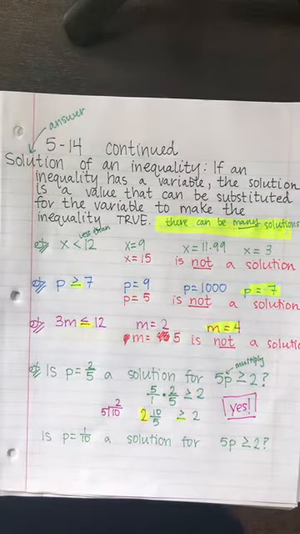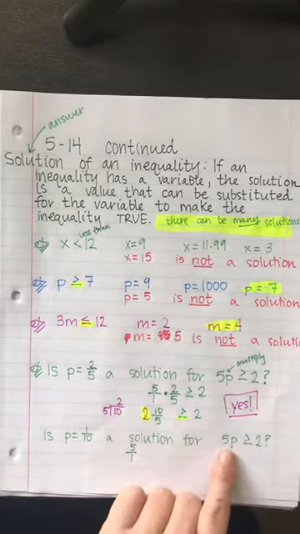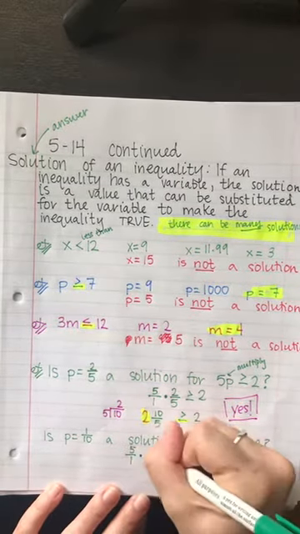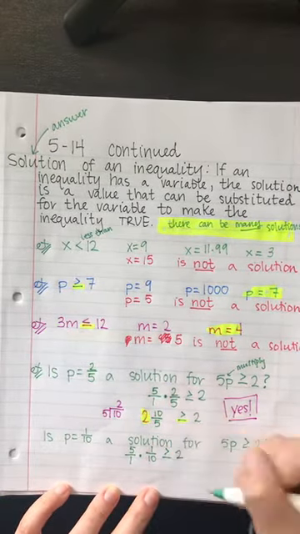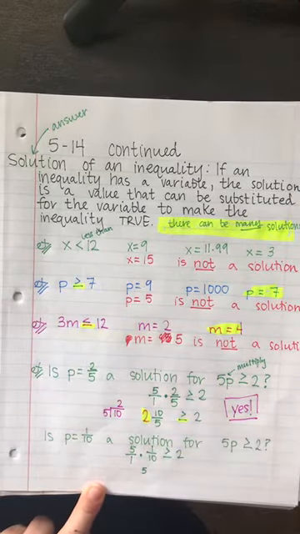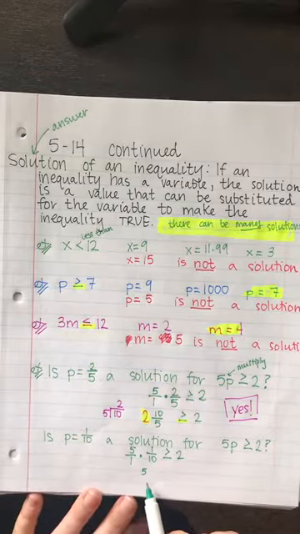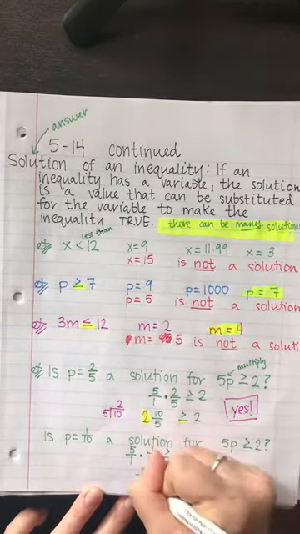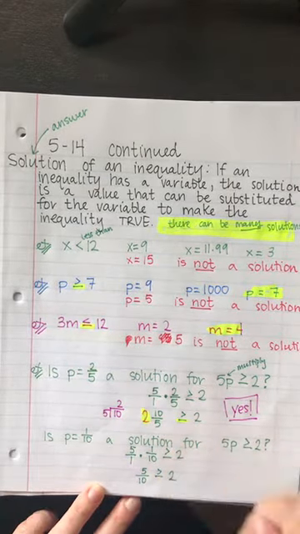Let's do it with this. Is p equals 1/10 a solution for 5p is greater than or equal to 2? So I'm going to set this problem up the same way. 5 over 1 for my 5 right here, times p, and I'm subbing in 1 over 10, greater than or equal to 2. Now I'll multiply. 5 times 1 is 5. And 1 times 10 is 10. Is that greater than or equal to 2?